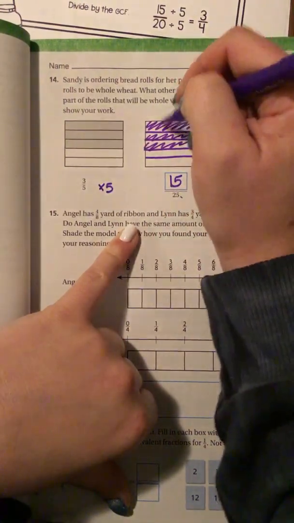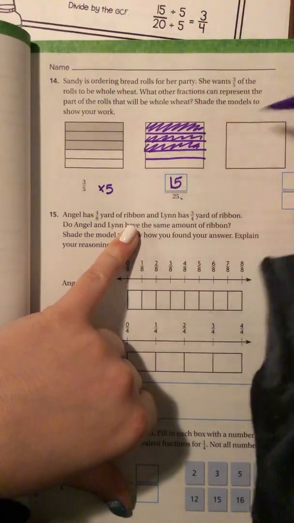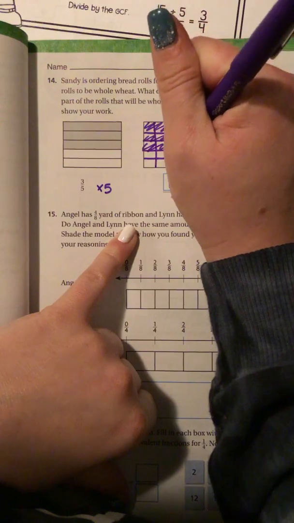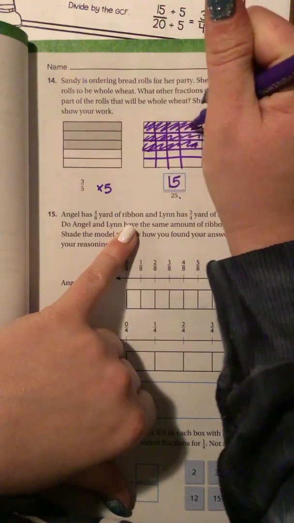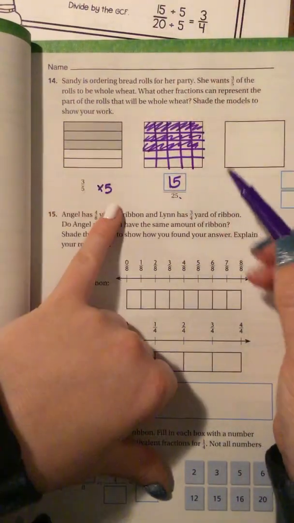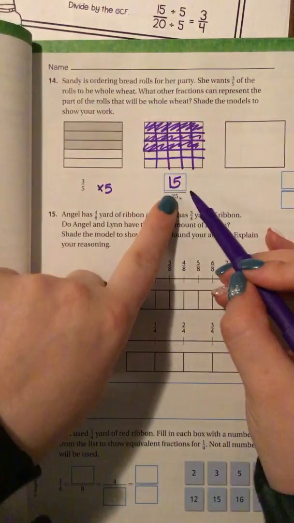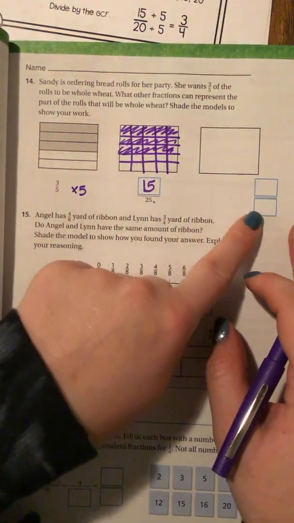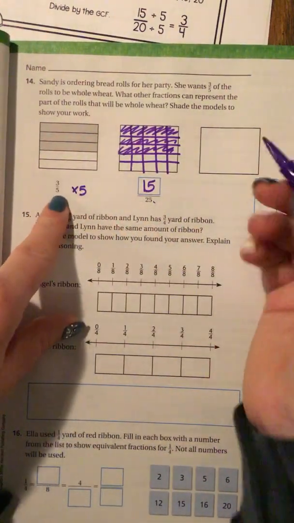And then I'm going to cut it in fifths going the other way. So I'm going to try and make them as accurate as possible. Now, since they were cut horizontally the first time, I cut them vertically the second time, and that made it into 15 25ths. So now I can make up any other number that is equal to 3/5.